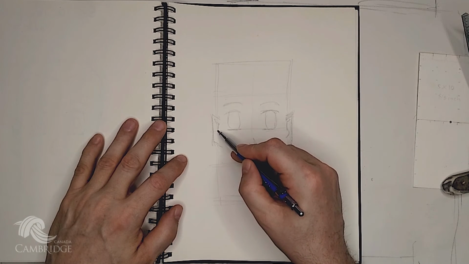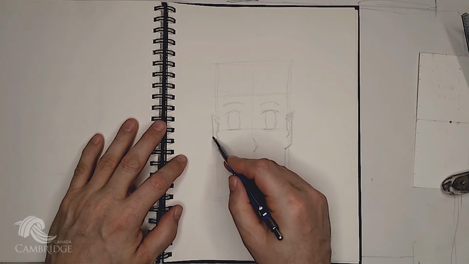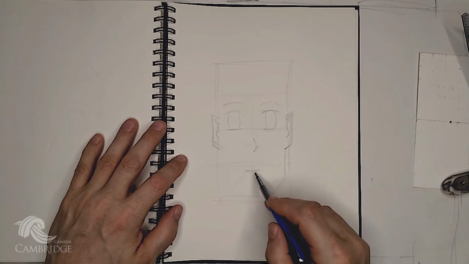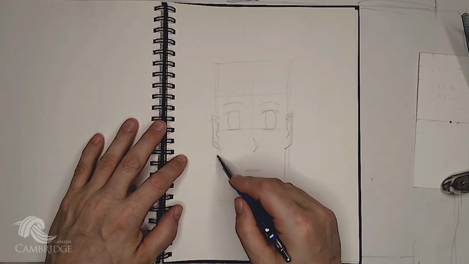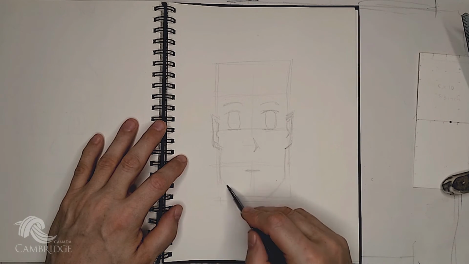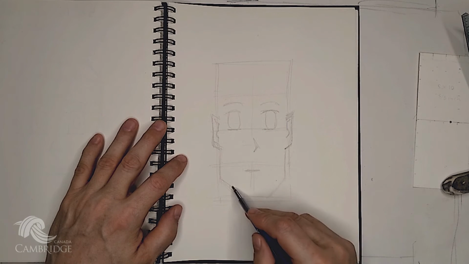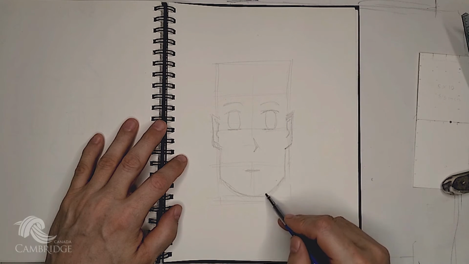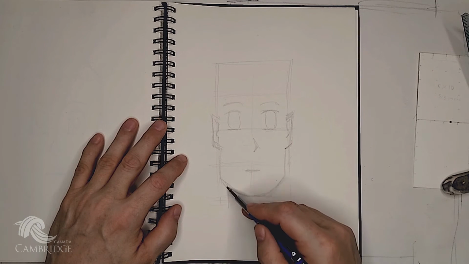Contour line. This is not quite down far enough. There we go. And then the jaw is a little thinner than the top part of the skull. Angle it in. I'll round this one off. Give the character a neck.